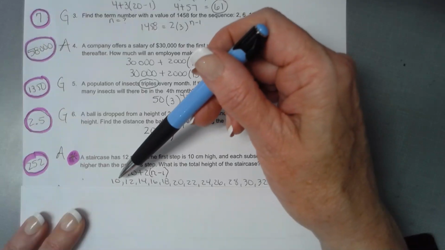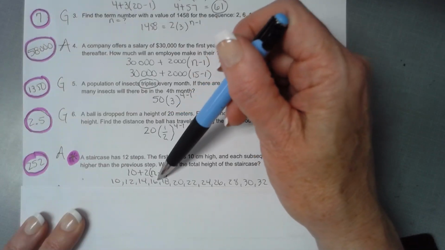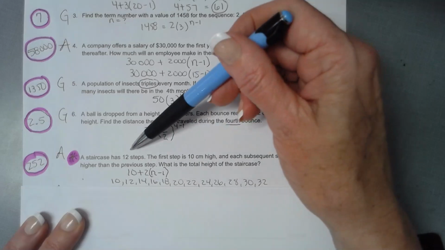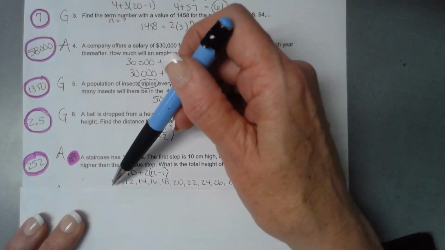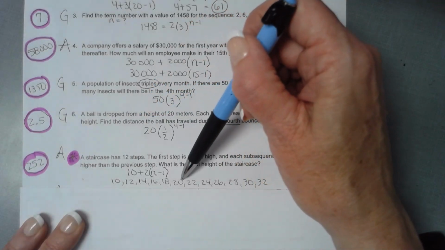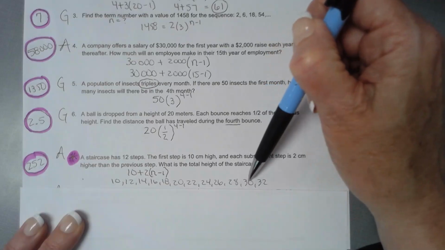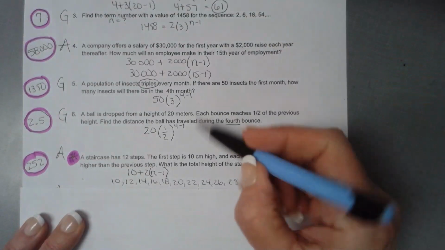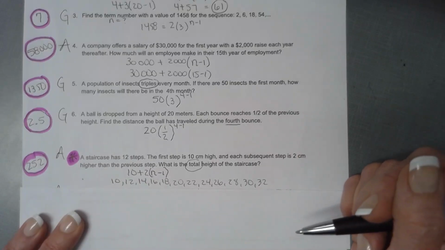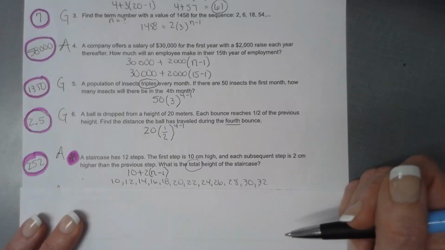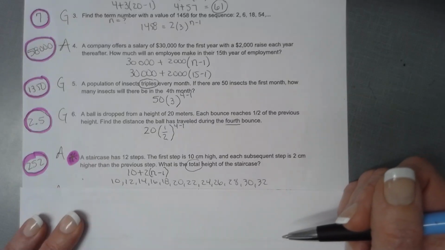So y'all, all I did was just 10, 12, 14, 16, 18, 20, and if there's 12 steps, I made sure I had 12 numbers. So we got 1, 2, 3, 4, 5, 6, 7, 8, 9, 10, 11, 12, and then when it says total height of all the stairs, I just added them together, and you get 252 centimeters.